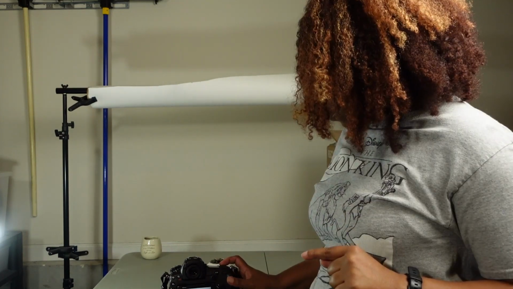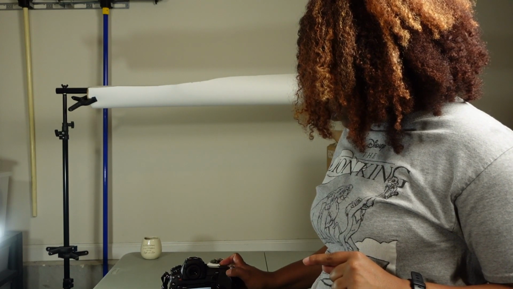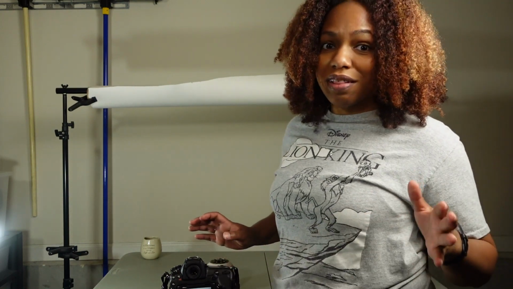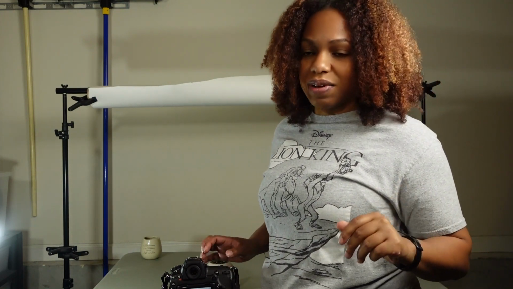Now let's go back up to 8 aperture and also increase the ISO. We're gonna increase the ISO to 2000. That's crazy. Let's see what happens.